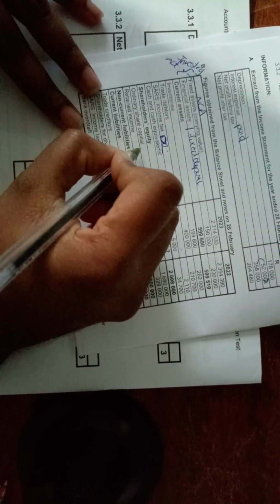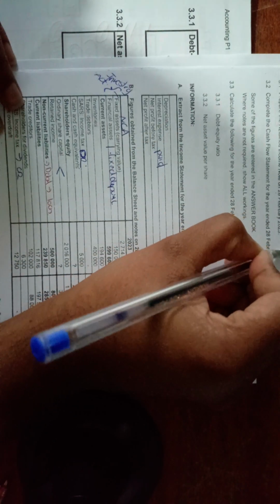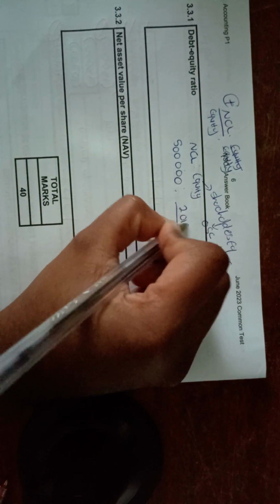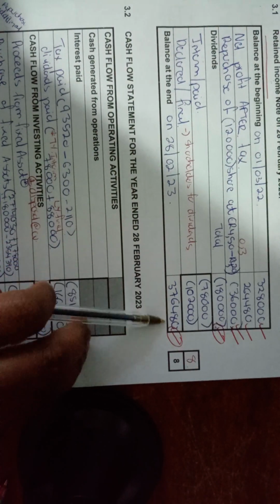But I know my ordinary share capital, and I worked out my retained income in question 1, right? I worked out my retained income here. So I'm going to take my ordinary share capital of 2,016,000, and then I'm going to go to my retained income figure here, 376,480.